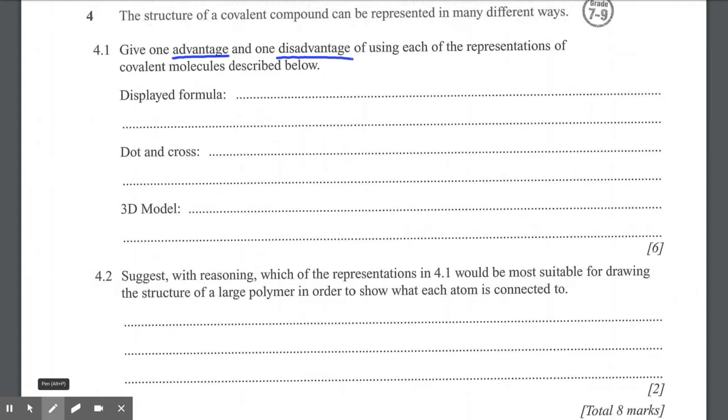Now, if we take the methane molecule that we looked at earlier, then we have a central carbon bonded to 4 hydrogens. In a displayed formula, we have this stick diagram, which represents the shared pair of electrons, as we've already seen. This is good because it simplifies the molecule quite easily. You can easily see that carbon is bonded to 4 hydrogens, and it gives you a little bit of information about what is bonded to what.